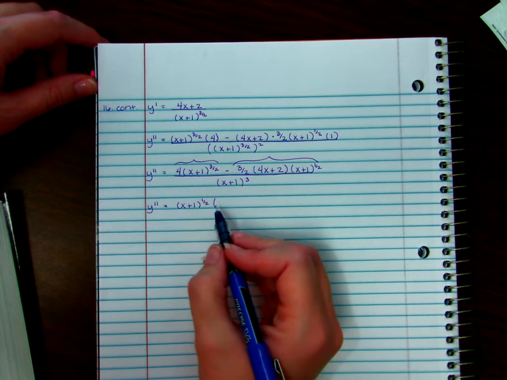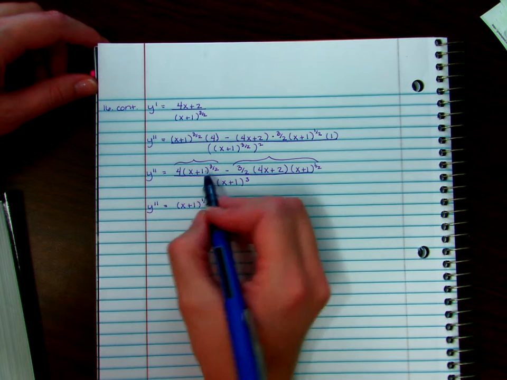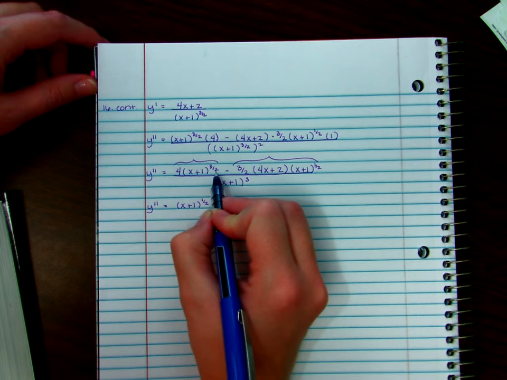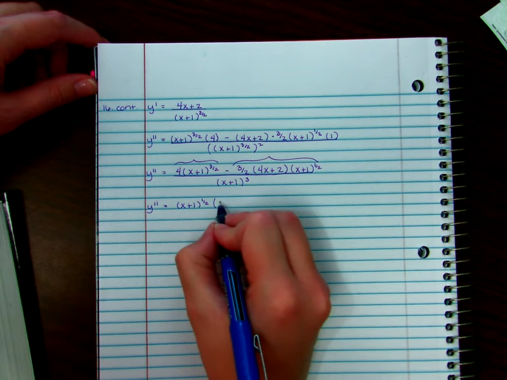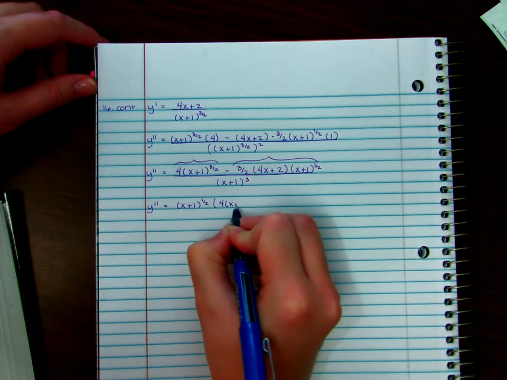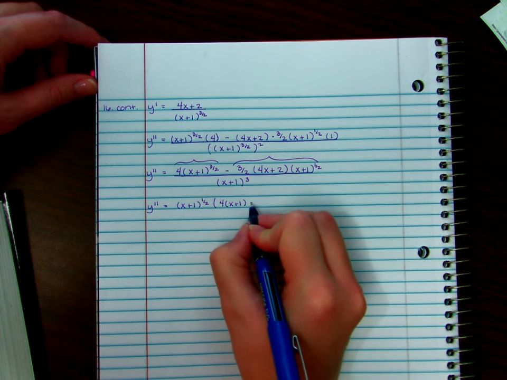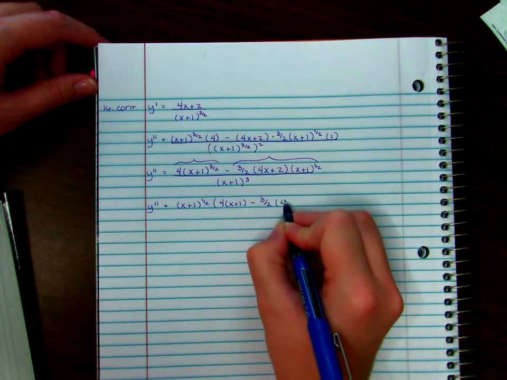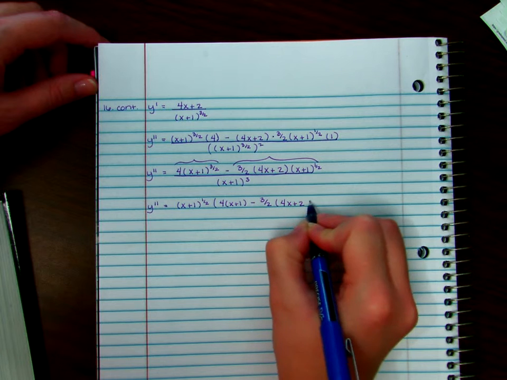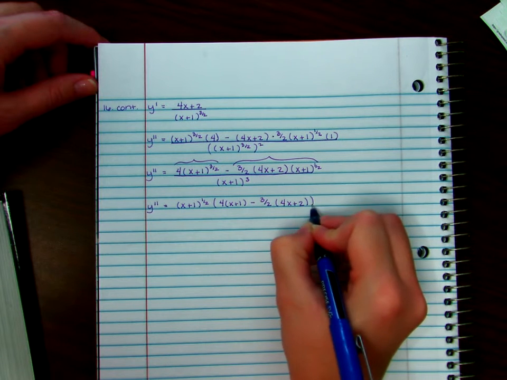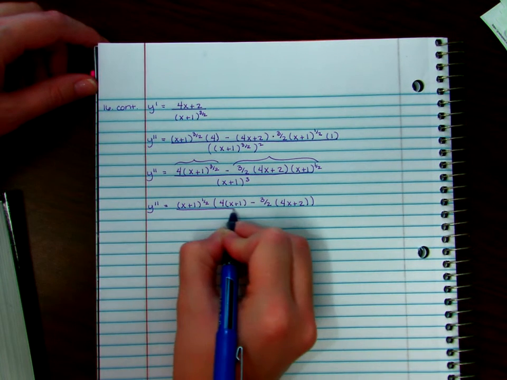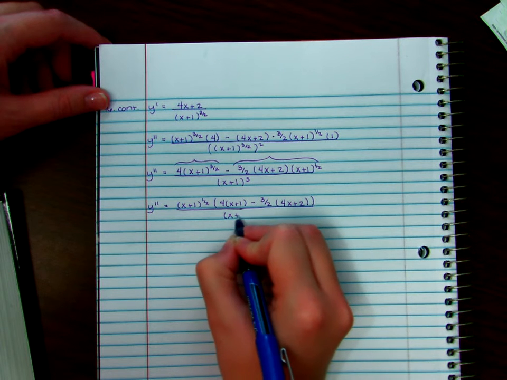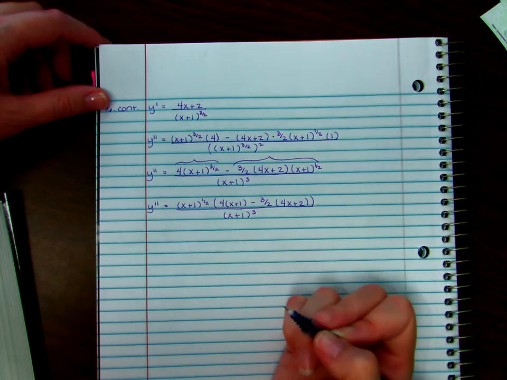And what I leave when I do that is, if I take 1/2 out of 3/2, I just leave 1. So I've got 4 times x plus 1 minus 3/2 times 4x plus 2, all over x plus 1 to the 3rd.